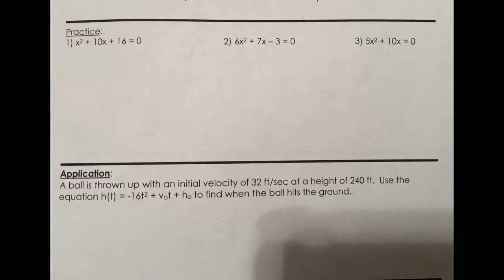Let's proceed. So we check. We see that this is set equal to 0. Check for GCF. There is no GCF, so we get straight to factoring. Guys, remember you can check these answers in polysolve once again. Let me write our standard form up here. X squared plus bx plus c.